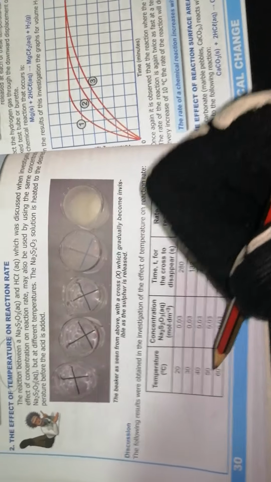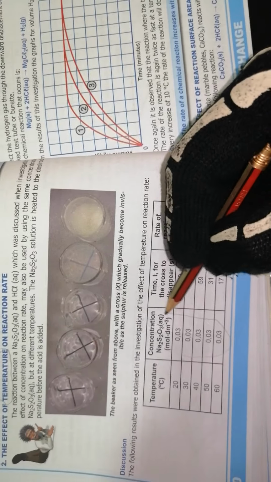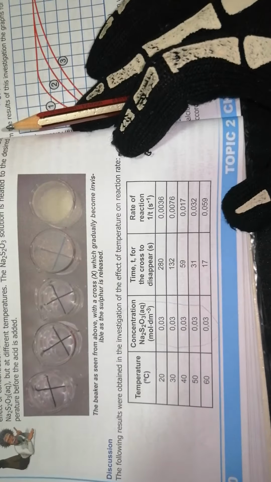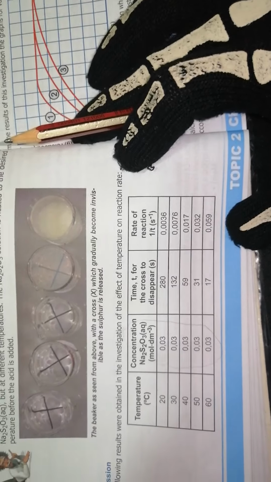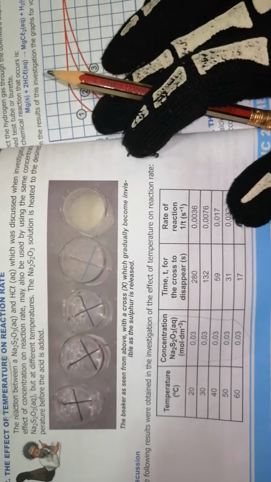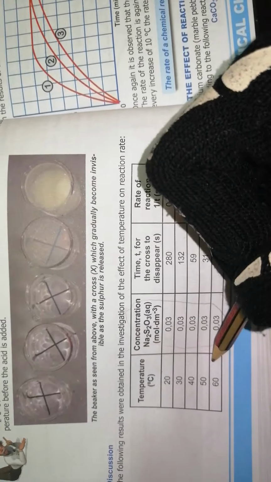So you're going from 20, increasing it all the way up to 60, and here you can see that the concentration of the reactant is staying constant, because we are trying to find out the effect of temperature on reaction rate, which means everything else must be the control variable. It must not change, so we have to keep concentration the same. So if ever you see something is staying the same, it's because it is the control and we are trying to find out the effect of something else, and in this case it's temperature.